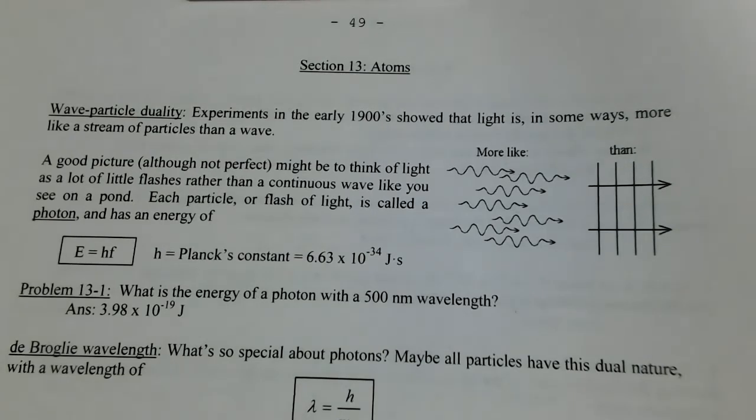But around 100 years later, in the closing years of the 19th century and the opening years of the 20th century, a number of experiments showed light behaving like a bunch of particles. So neither picture is perfect, okay?